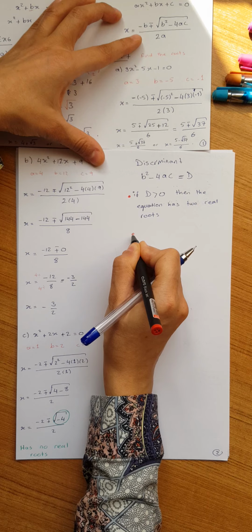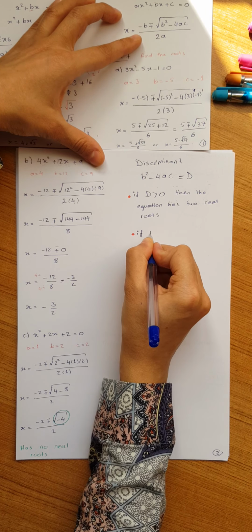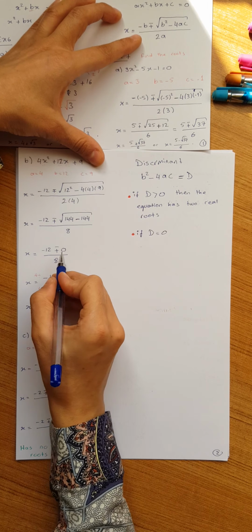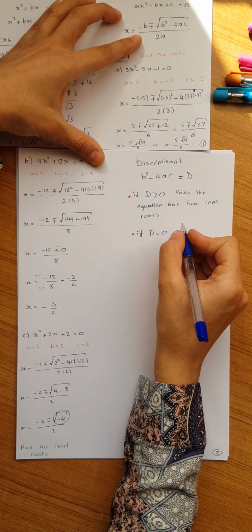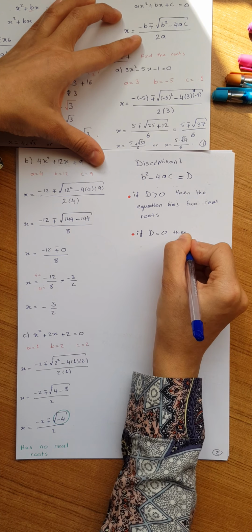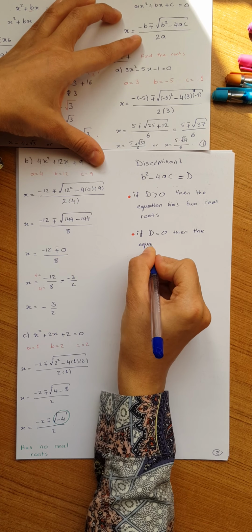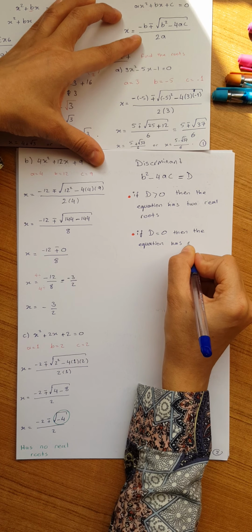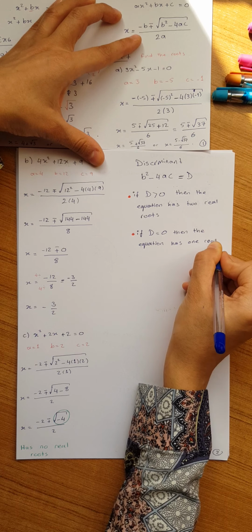How about if you have got D equal to 0? If the discriminant is equal to 0, like we had that case in part B, then the equation that we have got has how many roots? It has only one root, one real root.